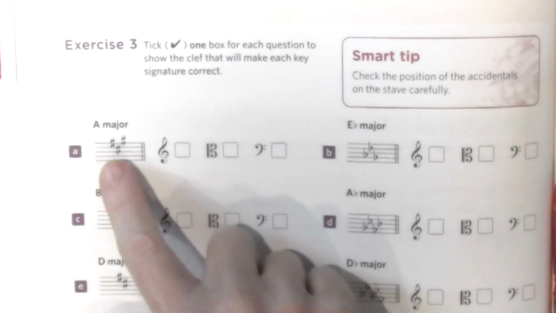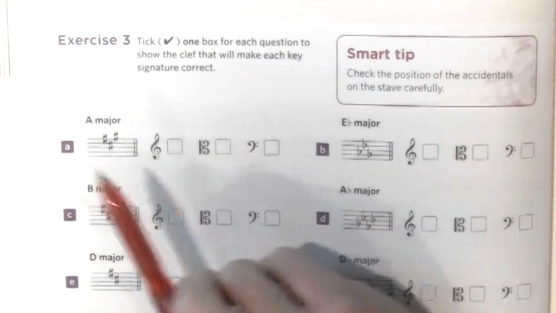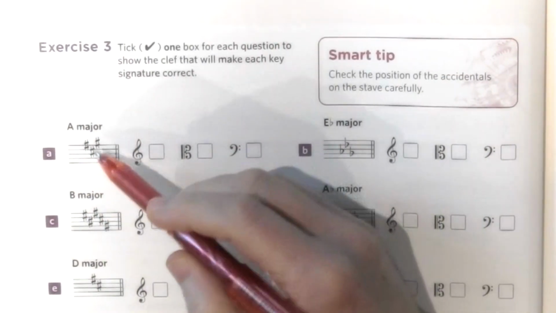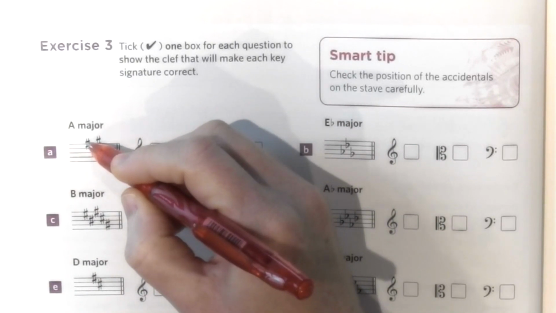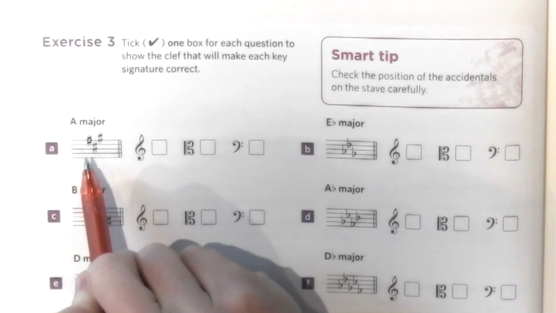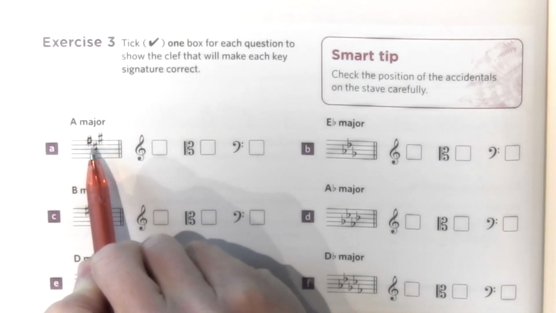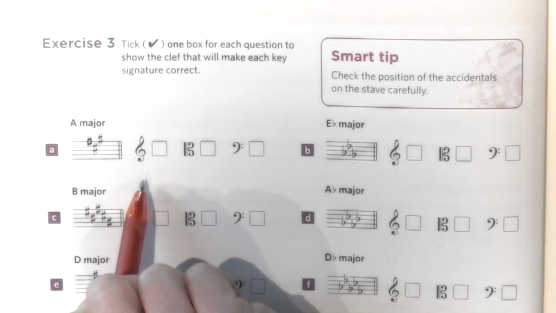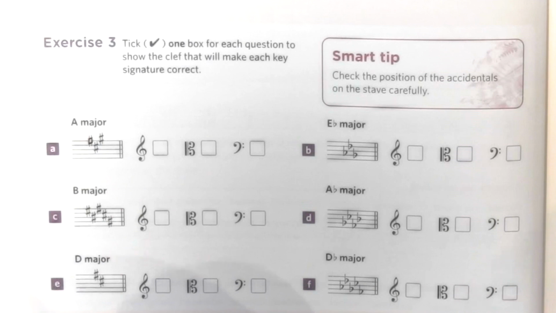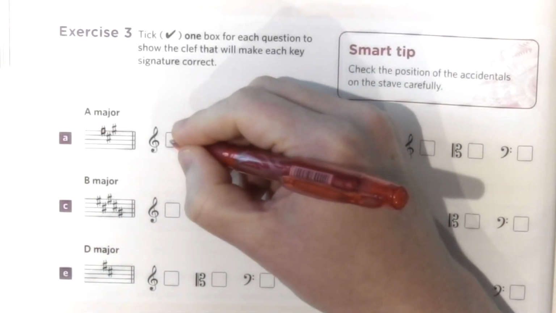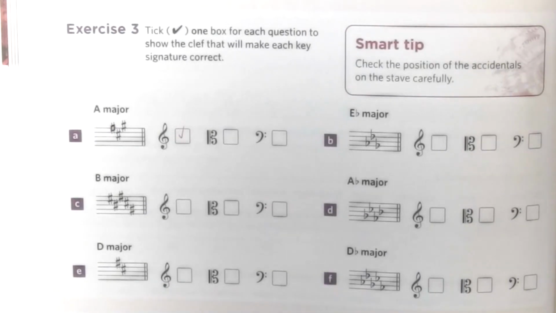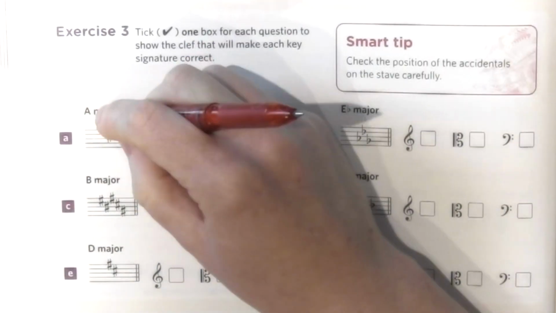The first note is Fa, and this first sharp is written exactly on the last line where we would write Fa in the treble clef. So of course this is a key signature in treble clef. There you go. I'm just going to rub this out.